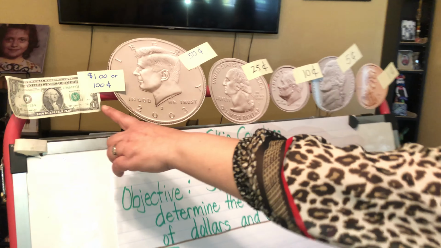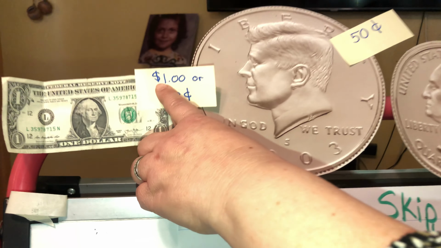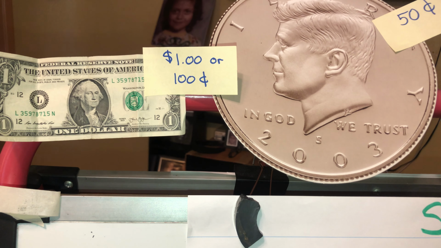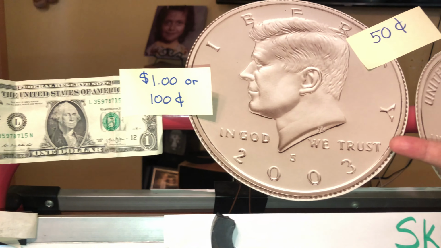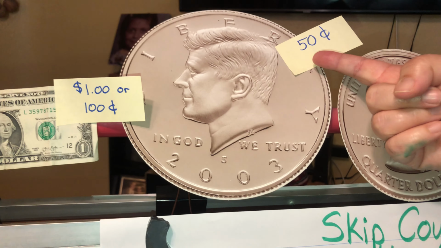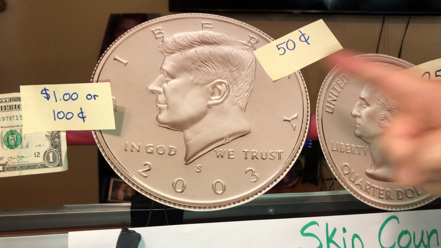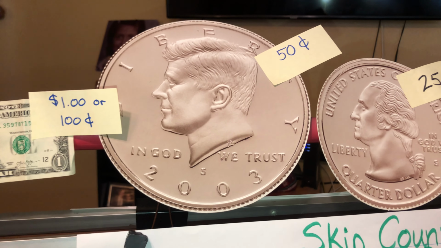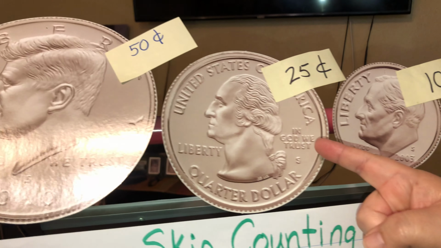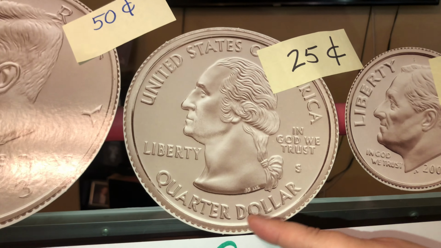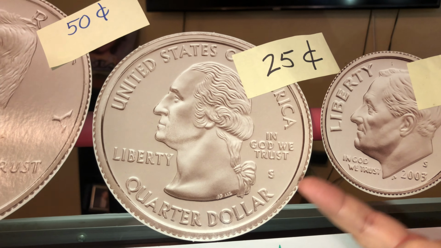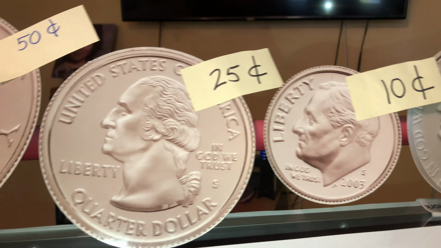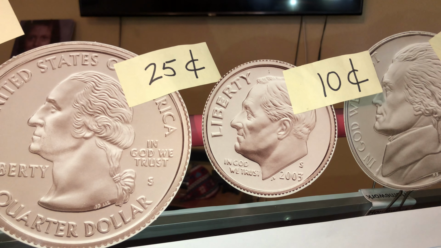So we have our dollar bill, which is written with the dollar sign, or we can think of the value of it. It's worth 100 cents. We have our half dollar, which is worth 50 cents. So if you have two of these, you have $1 or 100 cents, which is equivalent to $1. We have the quarter, which right here we see it says $quarter, but like I told you, we refer to it as the quarter, and it's worth 25 cents. And if you have 4 of those, that's equivalent to $1.